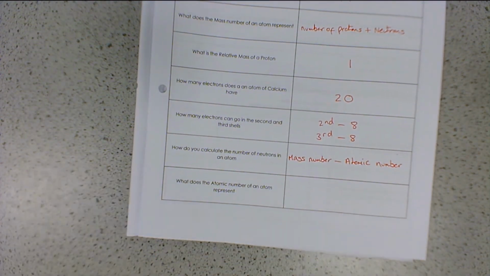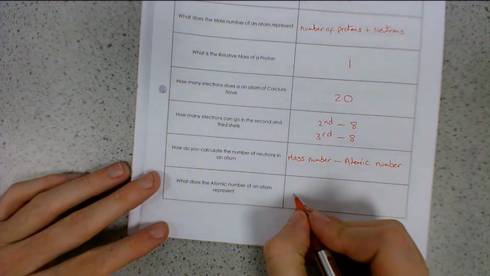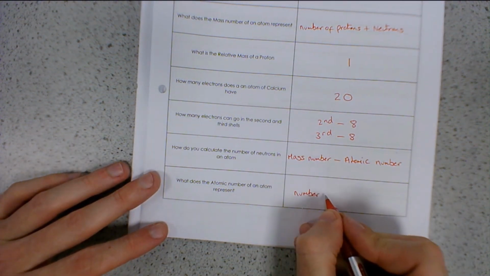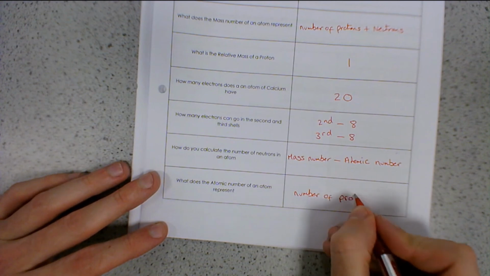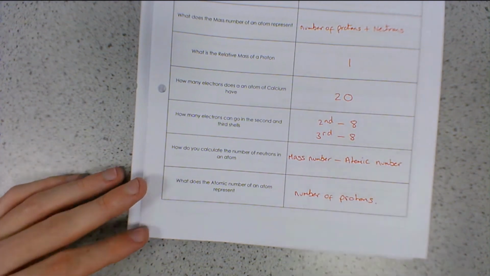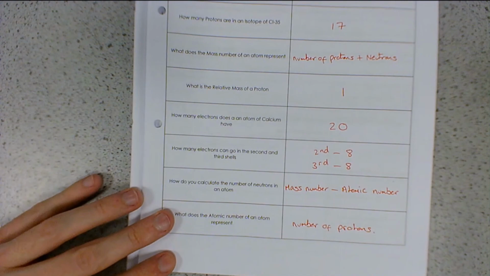And what does the atomic number of an atom represent? It is the number of protons. So again, make any corrections that you need to in green pen and give yourself a total out of 10.